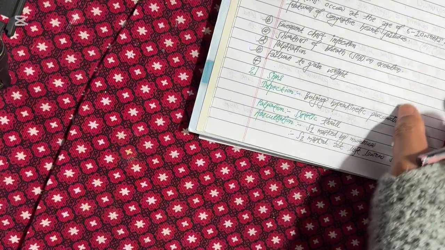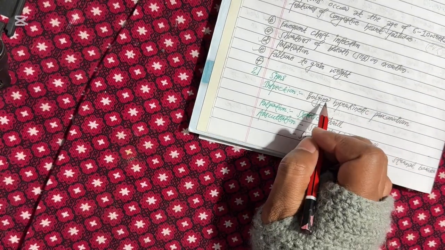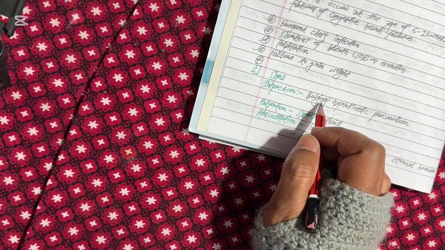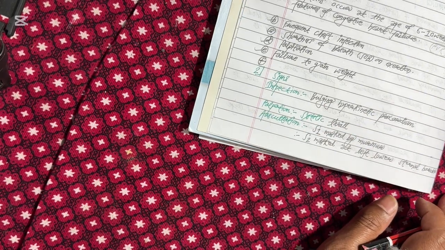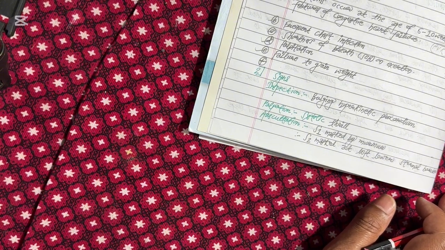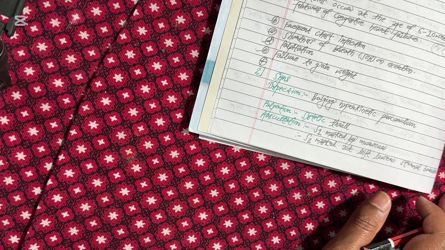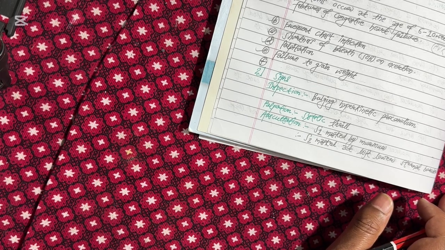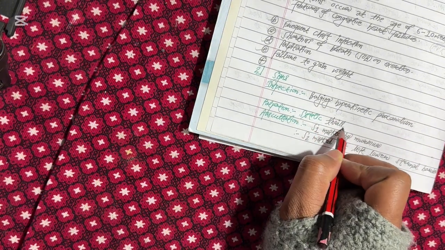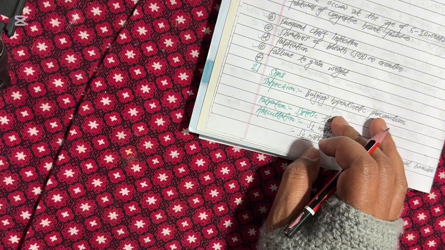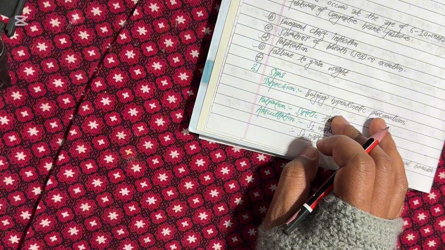Now let's understand the signs. On inspection, there is a bulging hyperkinetic precordium. Why? Because left ventricle volume is overloaded and it appears enlarged, and forceful cardiac activity occurs. So visible chest wall movement is seen. On palpation, a systolic thrill. Why? Because of high velocity turbulent flow through the ventricular septal defect, and the thrill is felt at the left lower sternal border.